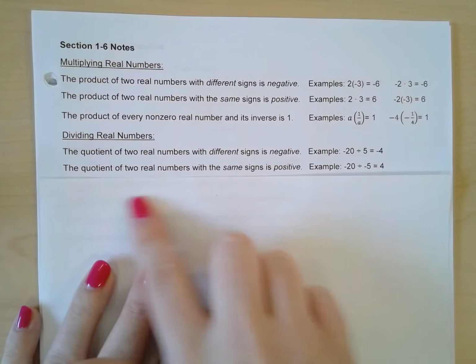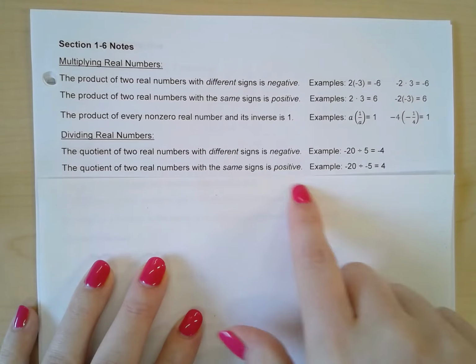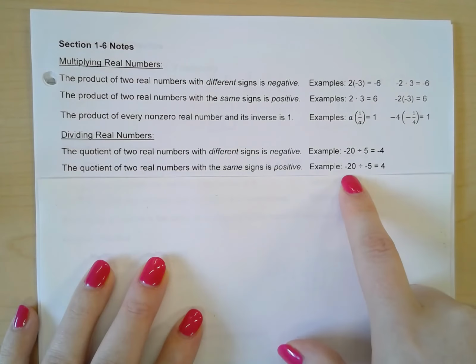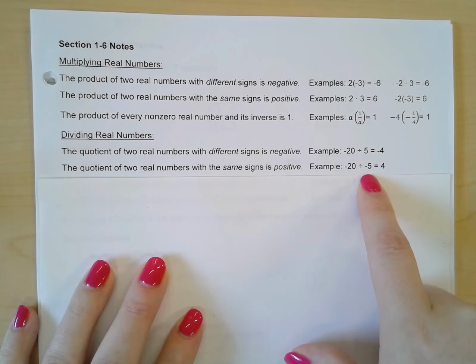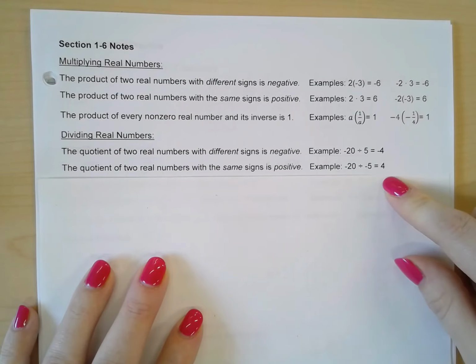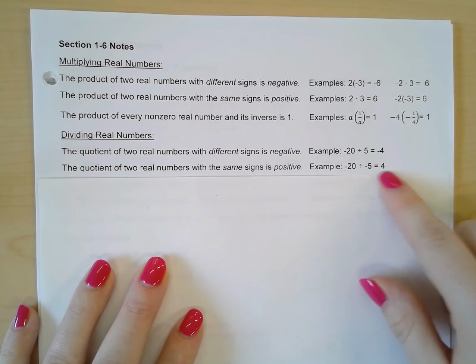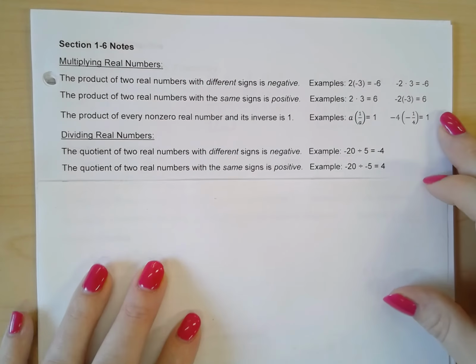The quotient of two real numbers with the same sign is always positive. So negative 20 divided by negative 5 turns out to be a positive 4. If they are both positive, it would still be a positive 4.